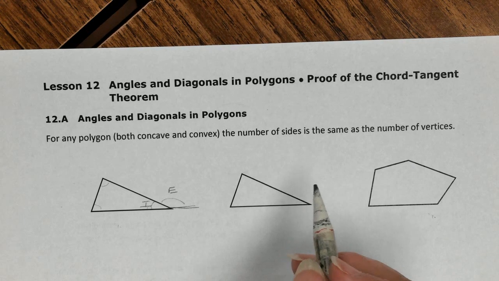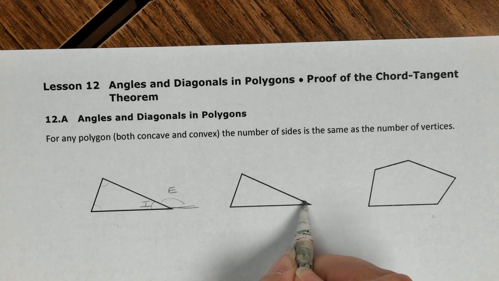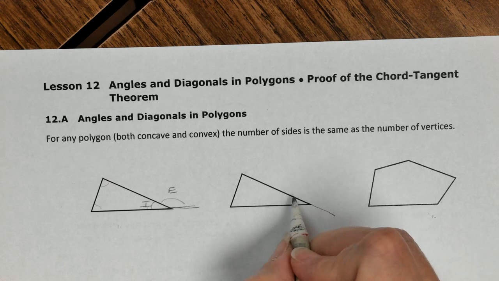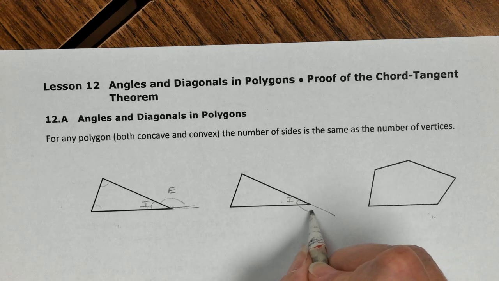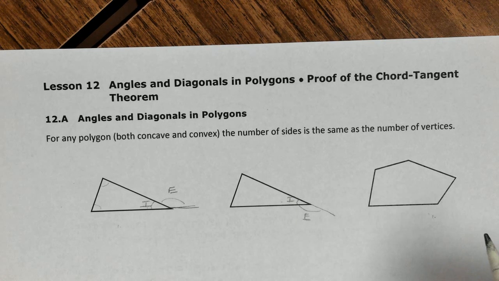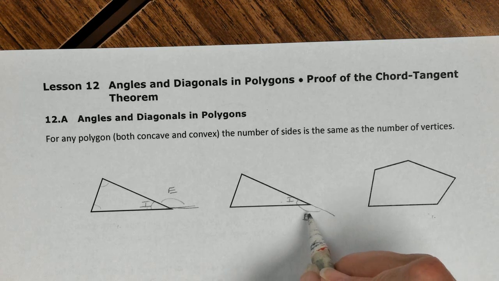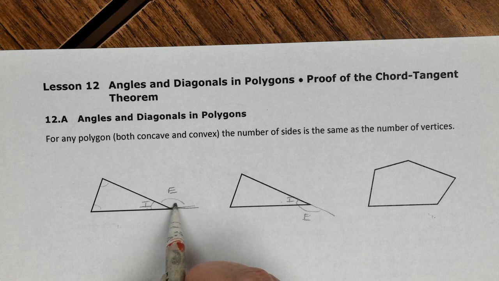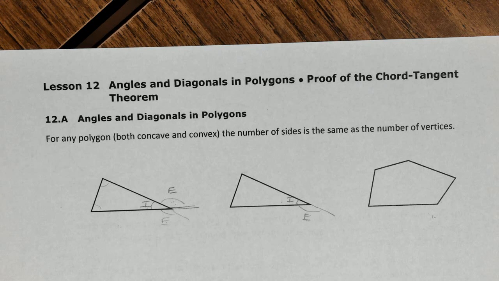We could also have extended this side at that vertex, and then this is still this angle. And this is the exterior angle that we have now. This one is congruent to that one. If we drew them on the same triangle, you see they're vertical angles.